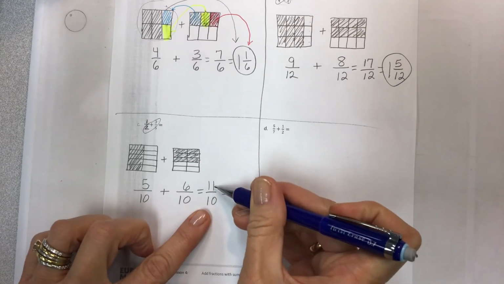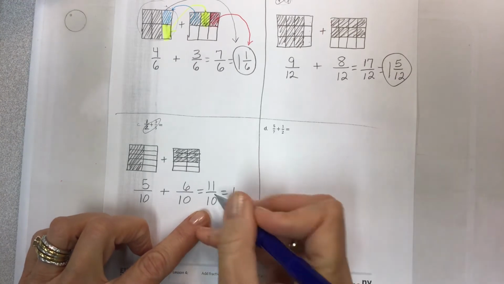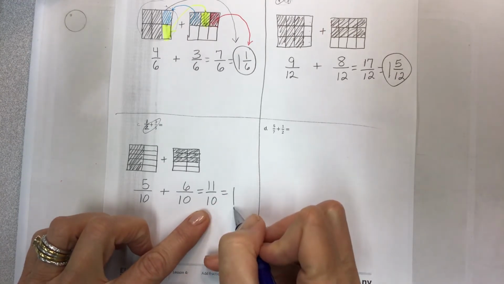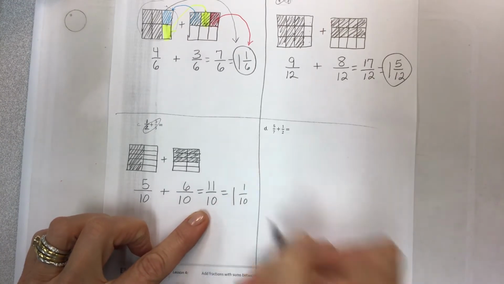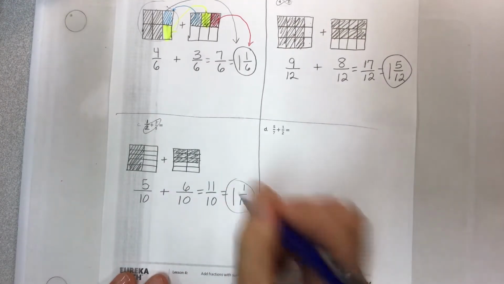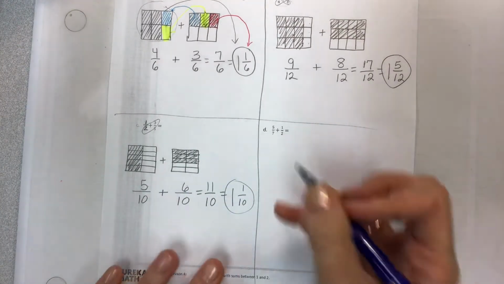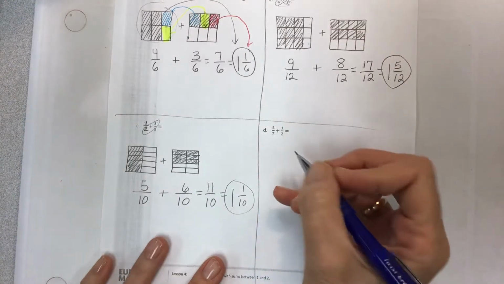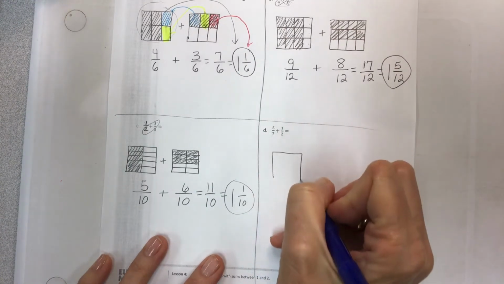Don't leave it top heavy. If this is bigger, you're going to have to divide 11 by 10. 1 whole time with 1 left over out of 10. That's your answer. And then we'll move on to D. 5/7 plus 1/2. Make your model.